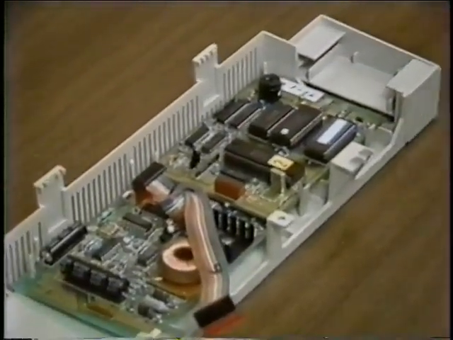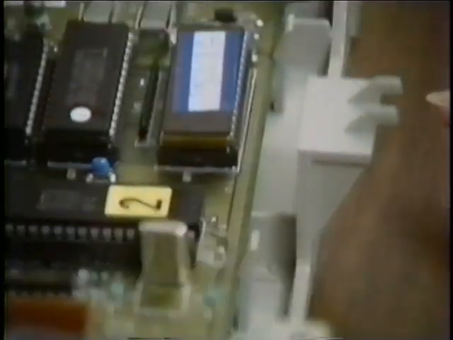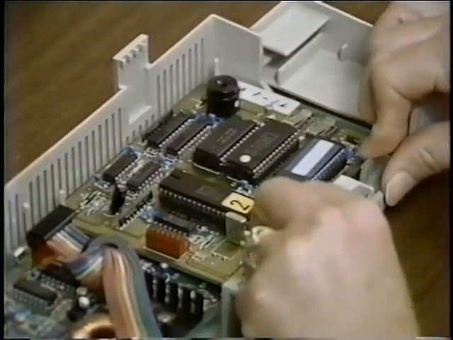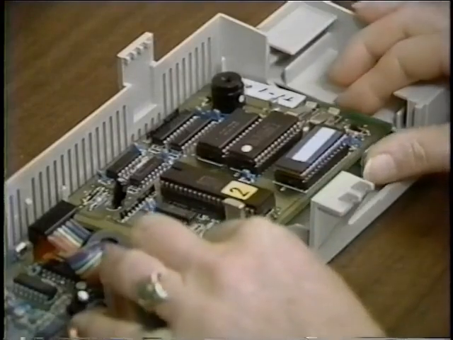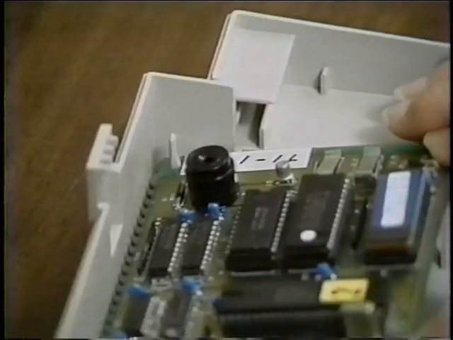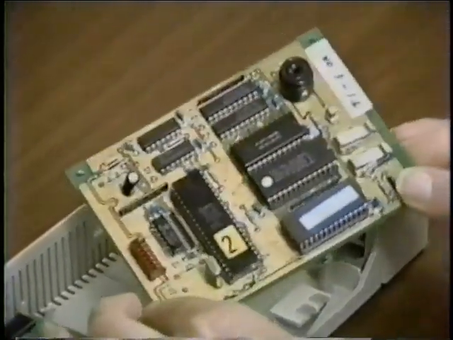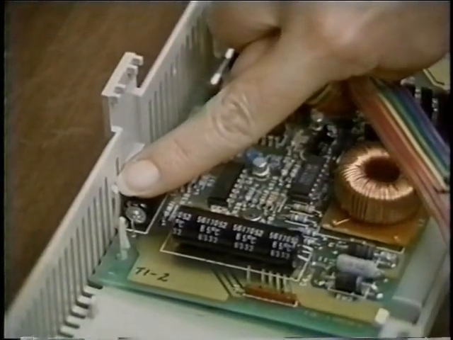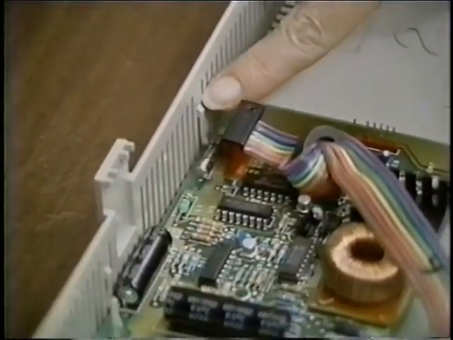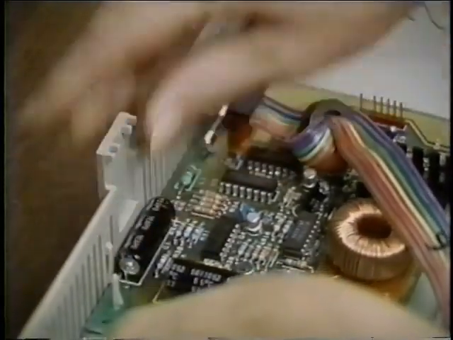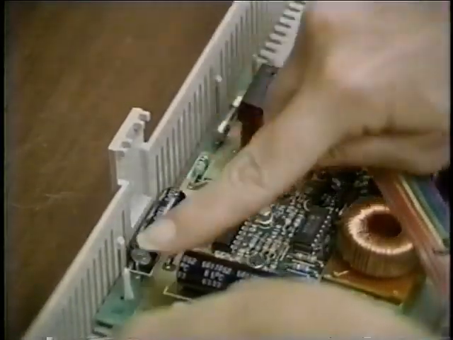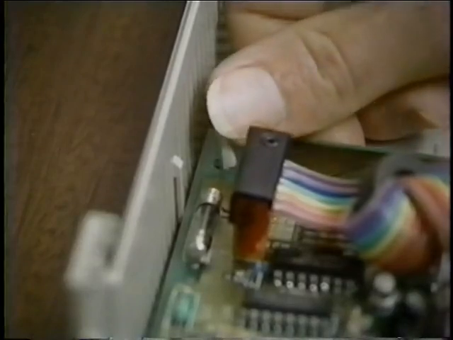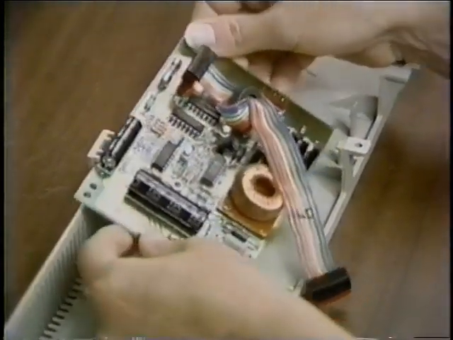To remove the spelling verification board, pull the two latches toward you. Lift the board, then pull the board forward and lift it off the rear posts. To remove the features adapter board, push back these two retainer clips and lift the board slightly. Then push the two mounting posts to release the top portion of the board. Then remove the board from the machine.